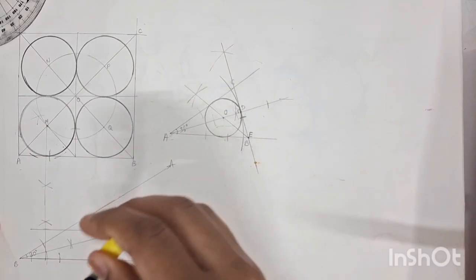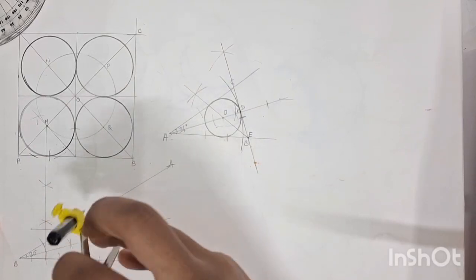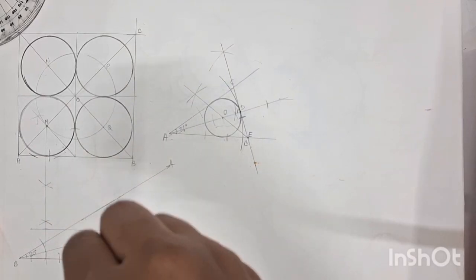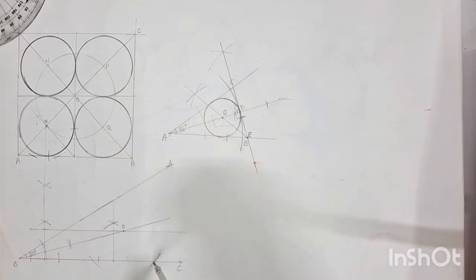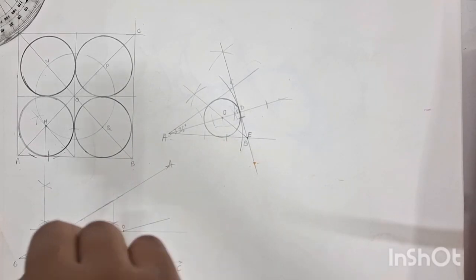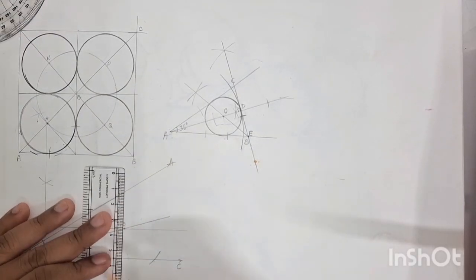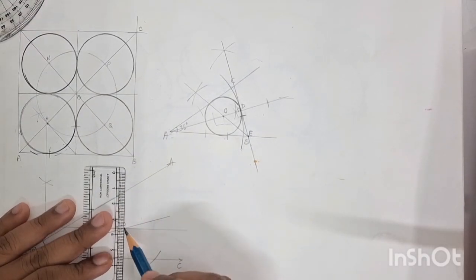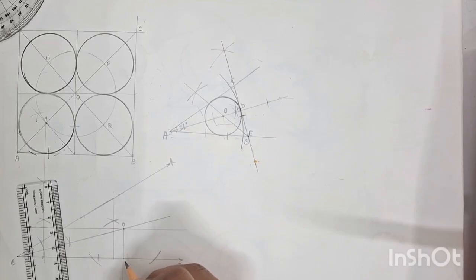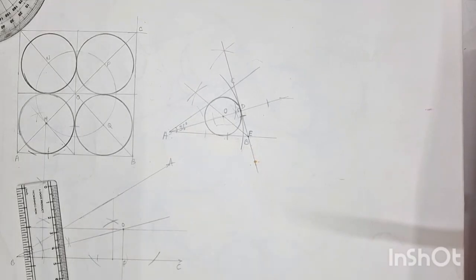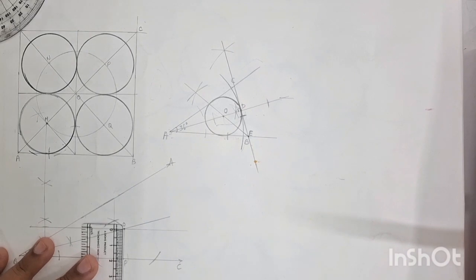So I kept the compass on point O. I will mark 2 arcs, and from these 2 arcs I will construct a perpendicular, OP. Okay. Now OP is supposed to be 2 centimeter, like I said.